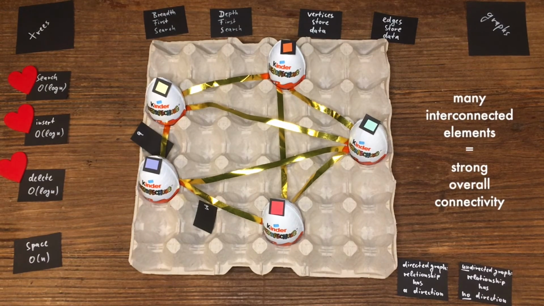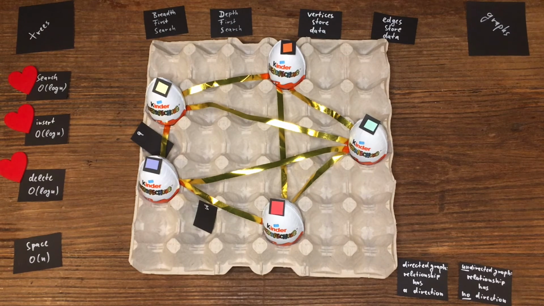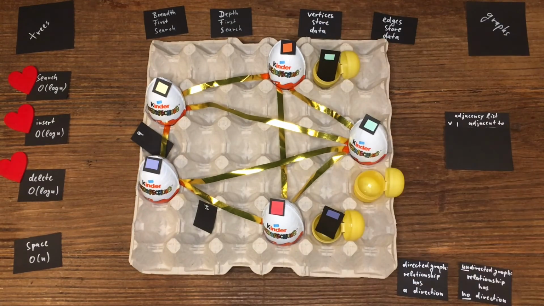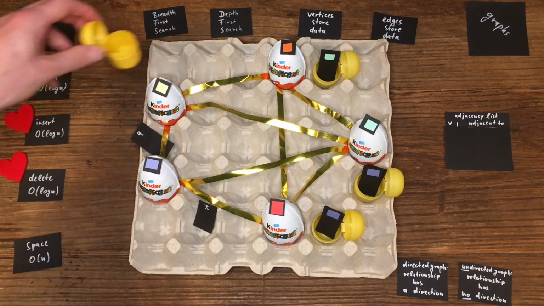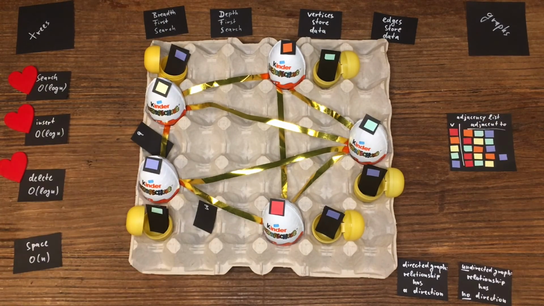One characteristic of graphs is connectivity. The more the elements are interconnected, the stronger the overall connectivity is. Only if there are no disconnected vertices or subgraphs, the overall graph is considered to be connected. There are several ways to represent connections in a graph. An adjacency list is one example. In an adjacency list, a graph is represented by a collection of lists, each storing the neighbors of a vertex in the graph. So in the case of the surprise eggs, the blue egg is adjacent to green, yellow, and red. Red is adjacent to blue, orange, and green, and so on.